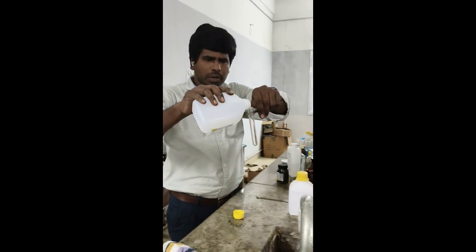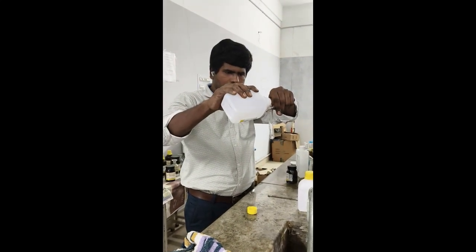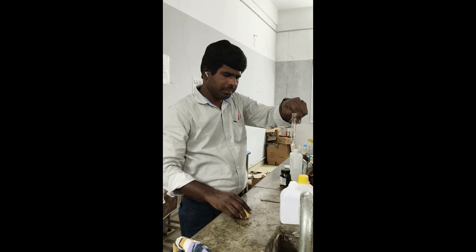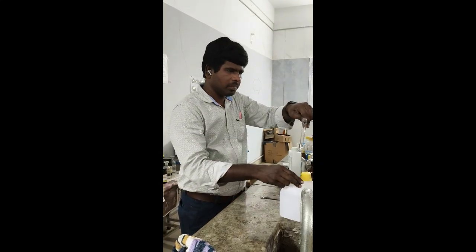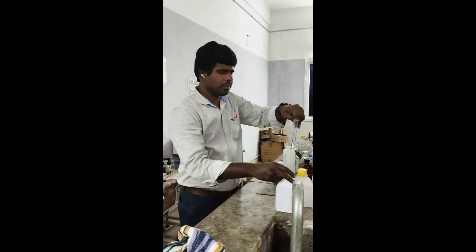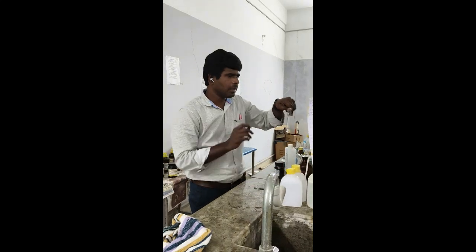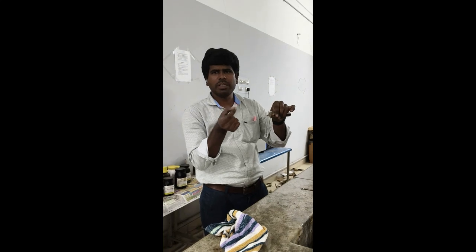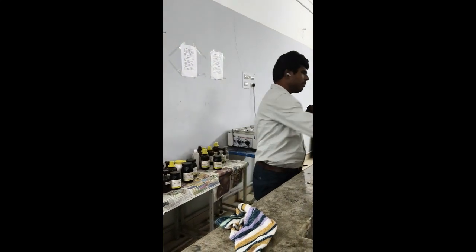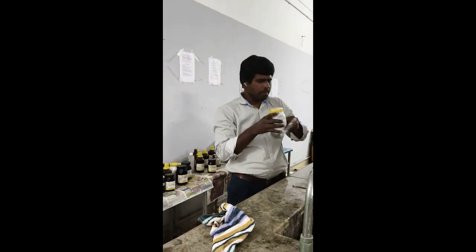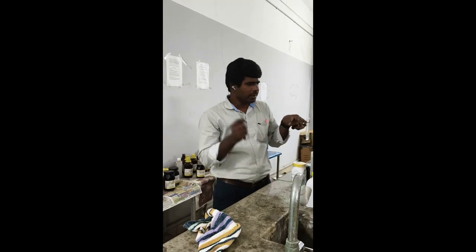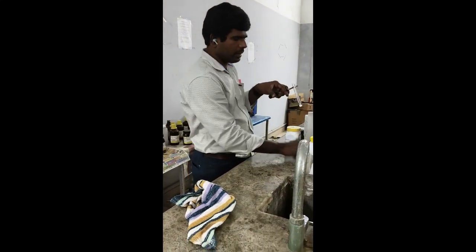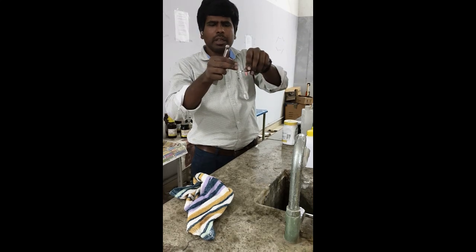So add a small amount of alcohol. For the alcohol confirmatory test, you have to add sodium metal, a small piece of sodium metal. You can cut the sodium metal using a spatula. Take a small piece of sodium metal.